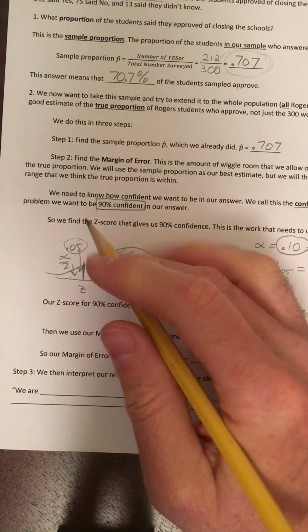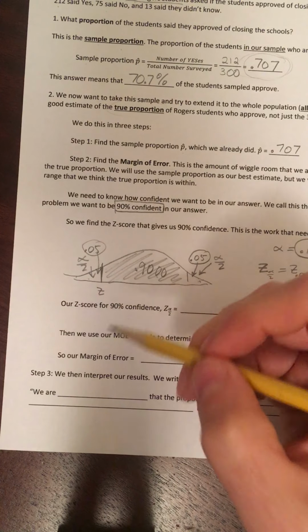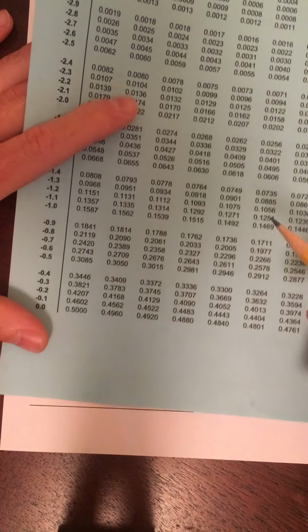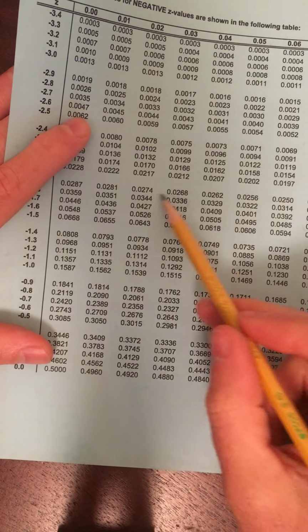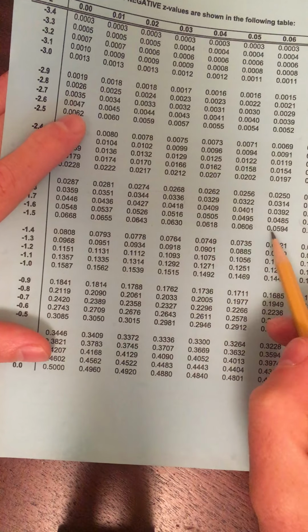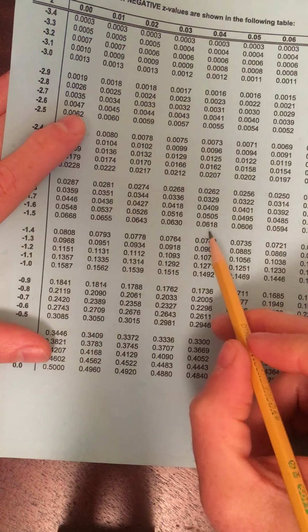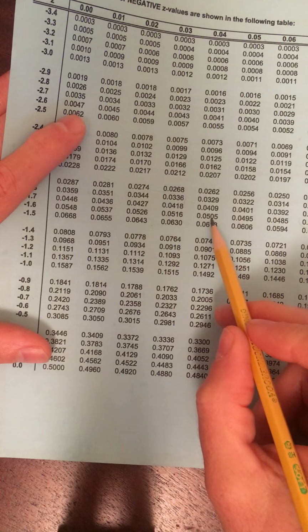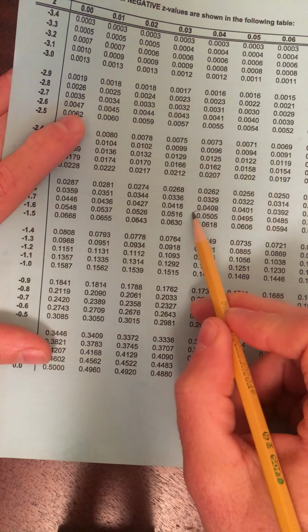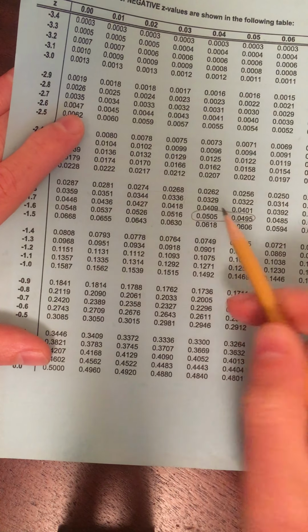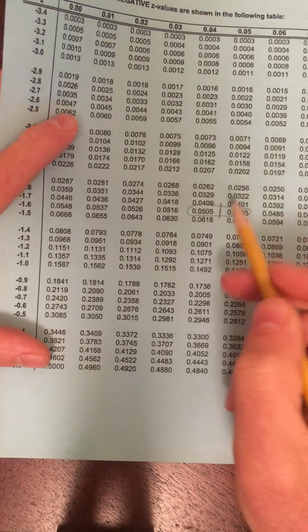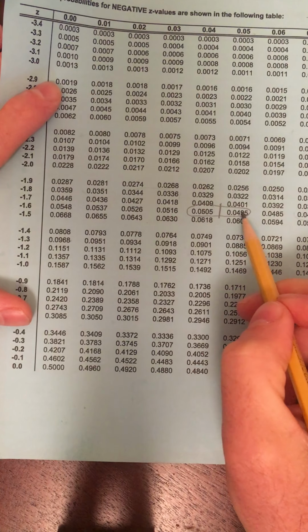And I know because it's below the mean, it's going to be negative, but I don't really care that it's negative. I'm going to use it positive and negative the exact same way. But I'm looking here in the table for 0.05. So I got 0.0505 and 0.0495. And so this is one of those annoying ones where it's right in the middle. It's perfectly balanced between this one and this one.